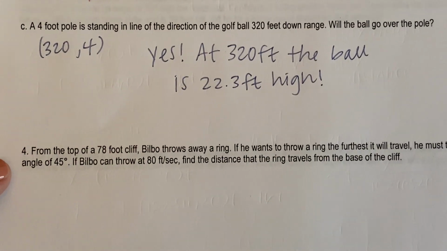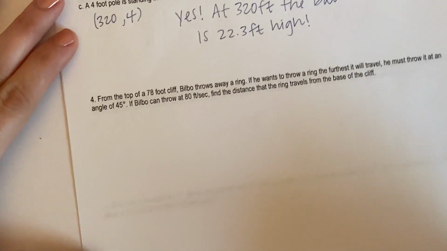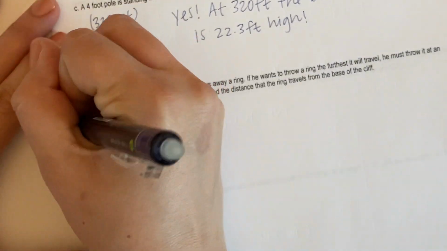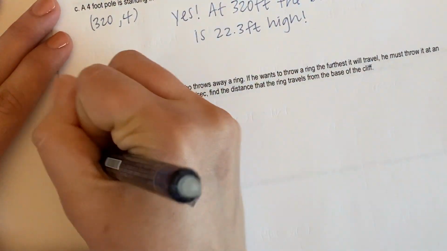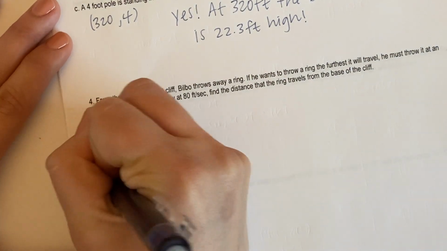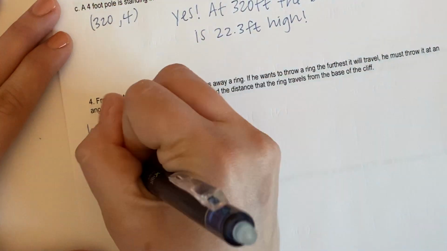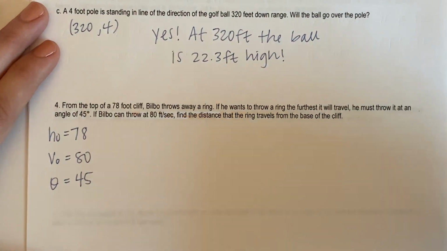Welcome back. Okay, let's check how you did number 4. So the first thing you did is write down all your given information. So your initial height was 78, your initial velocity was 80, and your angle was 45. Then you came and you wrote your 2 equations.